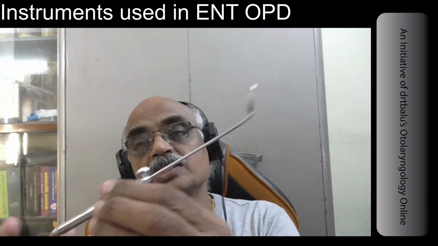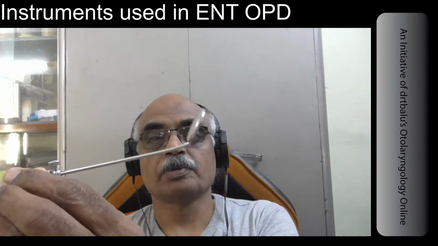This instrument is named after Garcia. Garcia is actually the person who conceived this mirror. He was actually not a medical person or a scientist. He was a singer by profession.